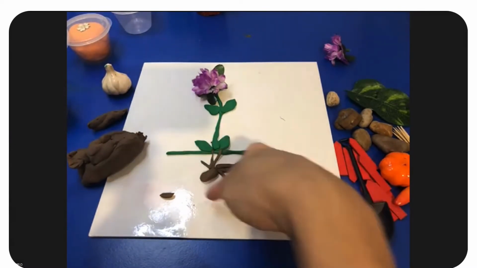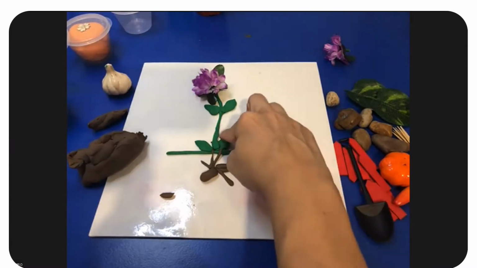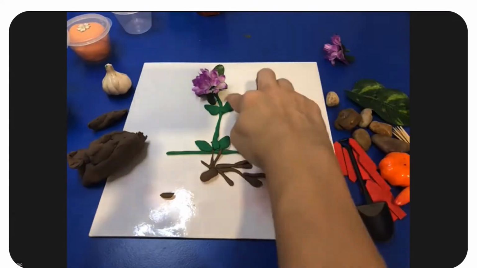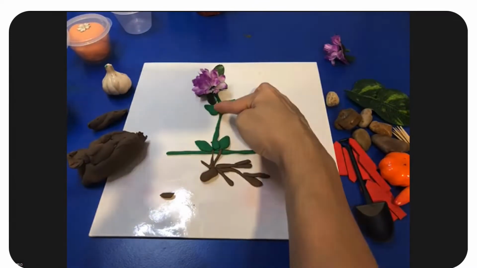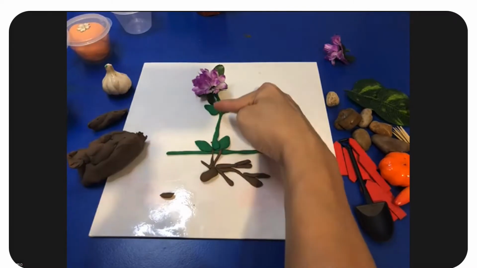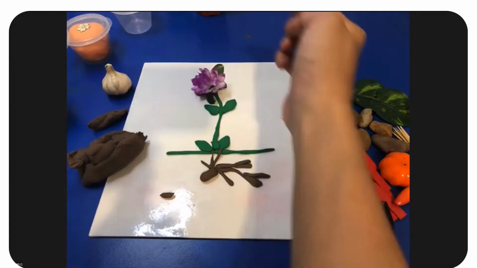So we have the roots here. We have the leaves. This is called the stem. The stem works like a straw. You suck the water, it goes up and gives to the flower. And we have the flower.